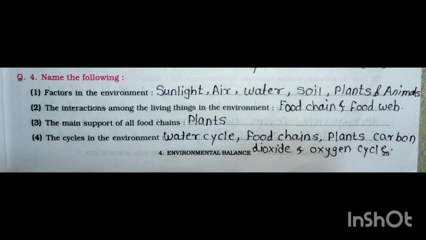Moving to the next question, name the following. First one, factors in the environment. The answer is sunlight, air, water, soil, plants and animals. Second question, the interaction among the living things in the environment. The answer, food chain and food web. Third one, the main support of all food chains. Answer is plants. Fourth one, the cycle in the environment. The answer, water cycle, food chains, plants, carbon dioxide and oxygen cycle.